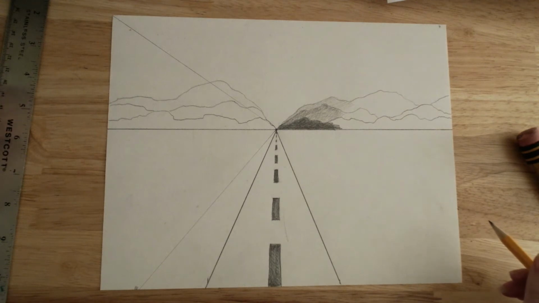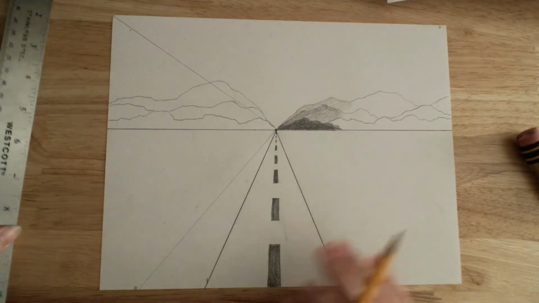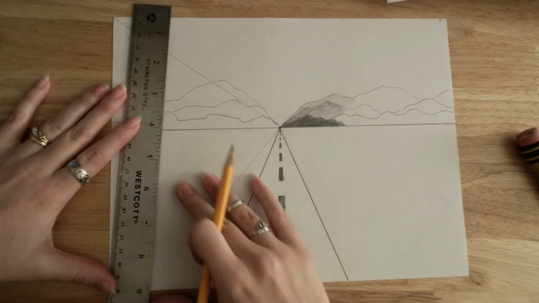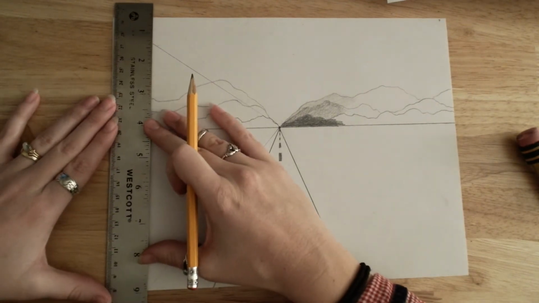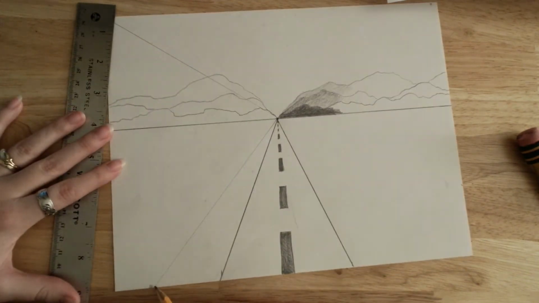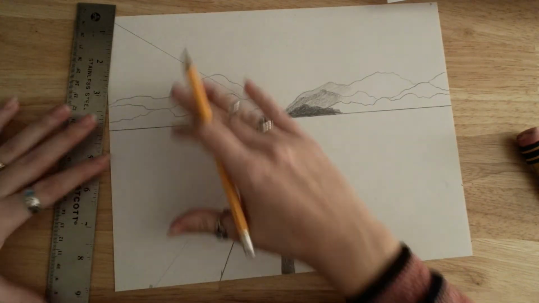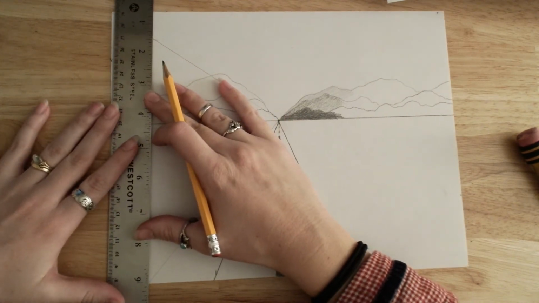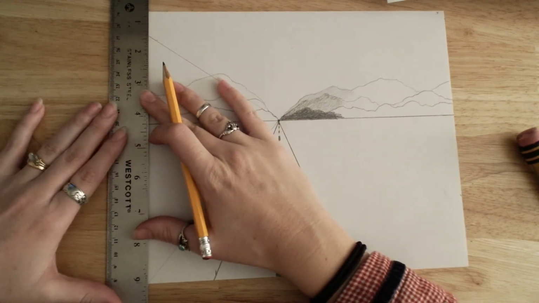So this is where our parallel lines are going to be very important. We do not want to make our telephone poles crooked, like diagonal like this, because then it'll look like they're falling over. We want to make sure our telephone poles are nice and straight. So I'm going to go from where this guideline stops, and that's going to be where I'm going to make my first telephone pole nice and straight vertically.